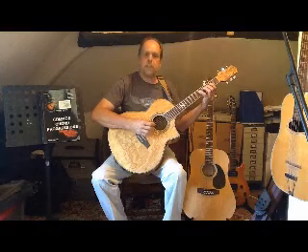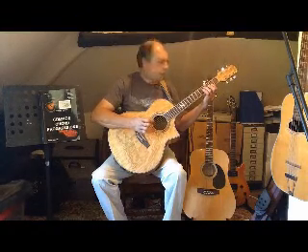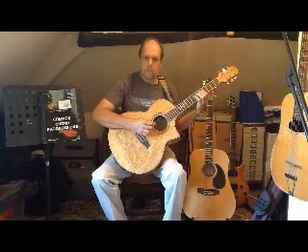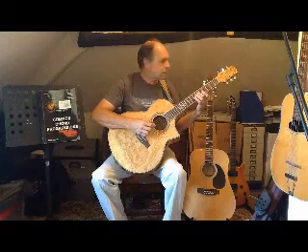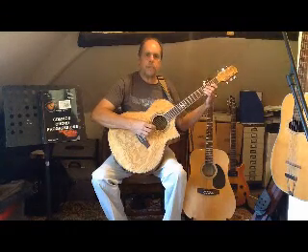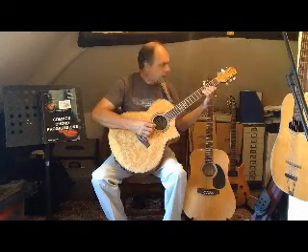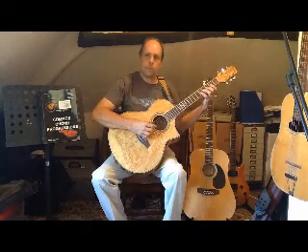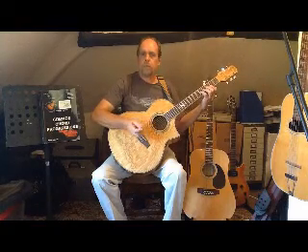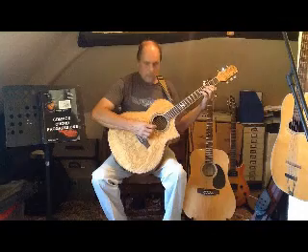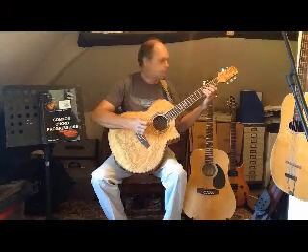Between the F and the G, we have F sharp or G flat. Between the G and the A, we have G sharp or A flat. Between the A and the B, we have A sharp or B flat. And then again, no note between the B and the C, meaning that B sharp is the same note as C natural, and C flat is the same note as B natural.